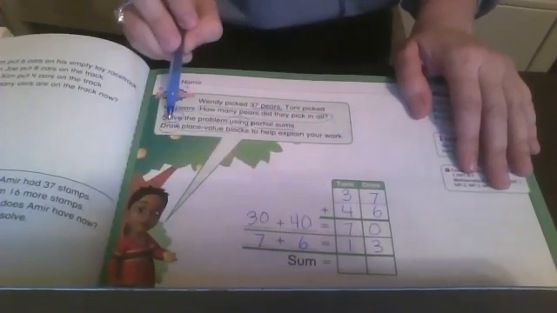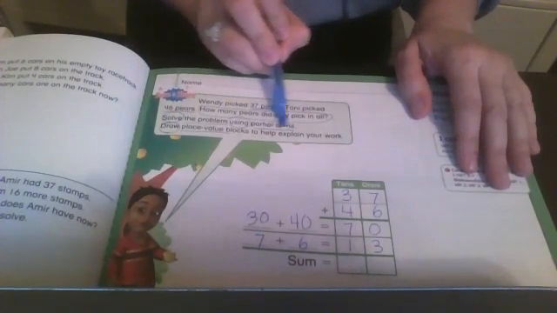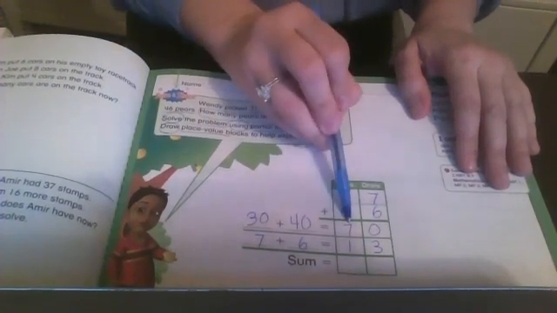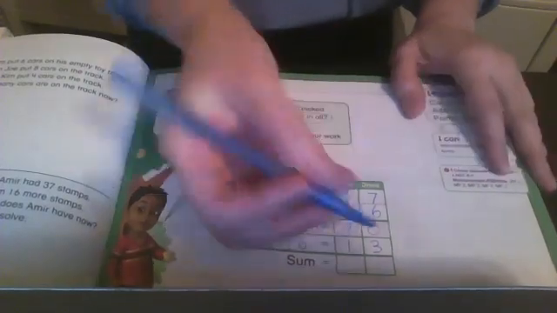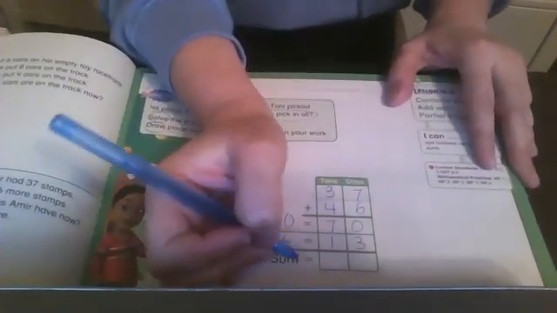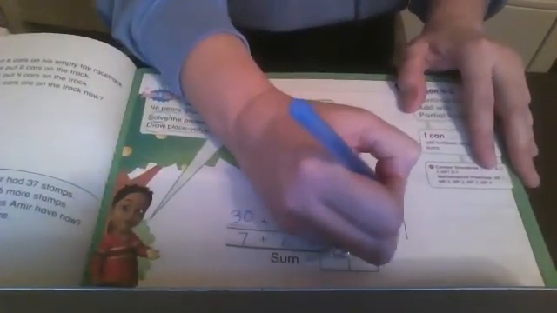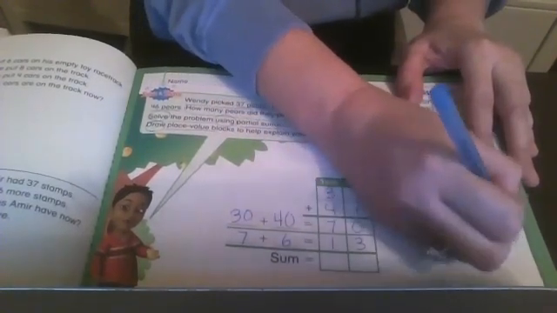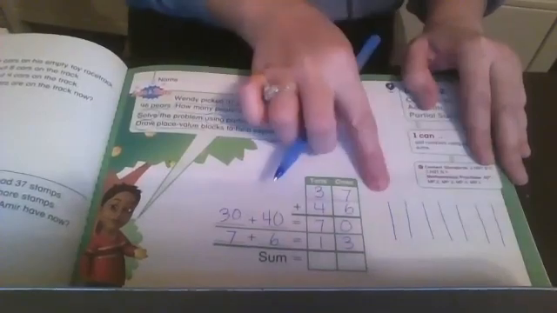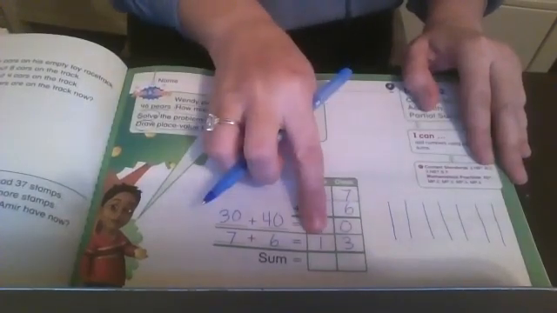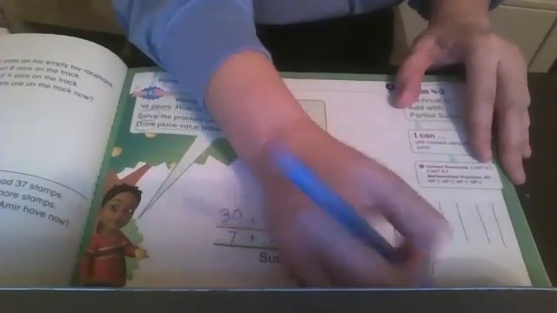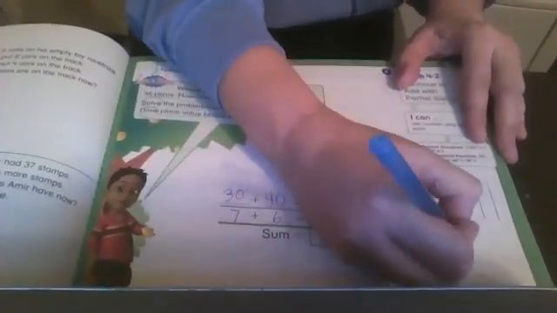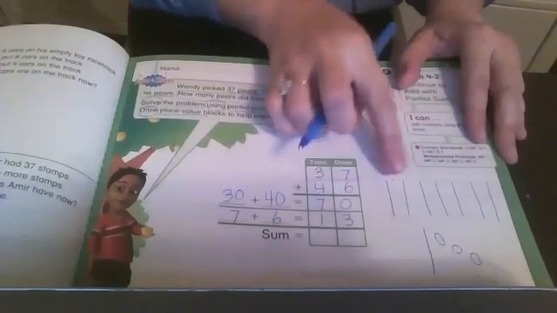My next step is to draw place value blocks to help explain. Okay, so I see I have 70 for my tens, so I'm going to go ahead and draw 7 rods. 1, 2, 3, 4, 5, 6, 7. Okay, that gives me 70. And then I have 13 ones. So I'm going to add another rod here. 1, 2, 3. There's my 13.